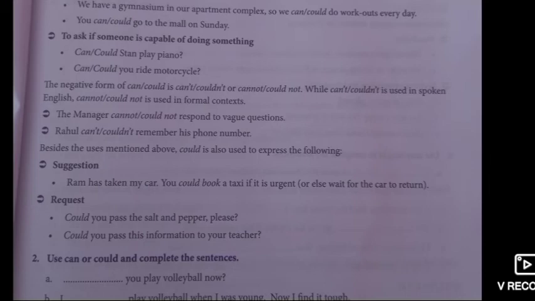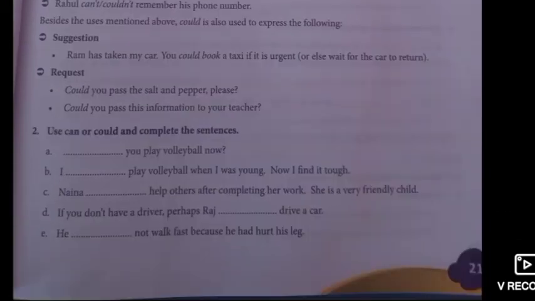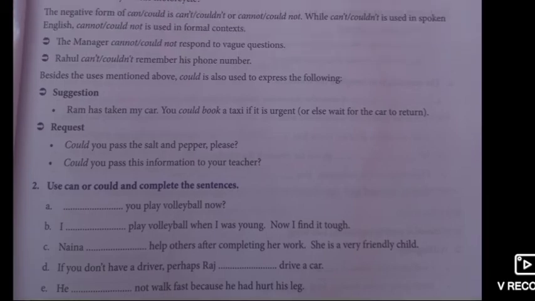When we are requesting someone, we use the word could. Could is a polite word. So when we are saying something politely, we use could. Here the second question is: you can use can or could to complete the sentence. Mostly we use could for requesting. When we are saying something politely, we use the word could.